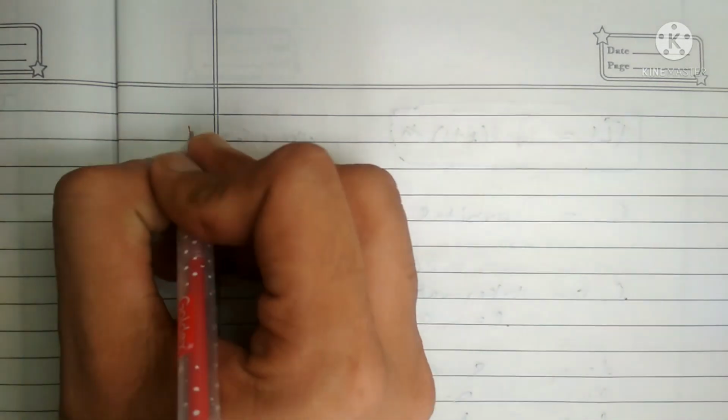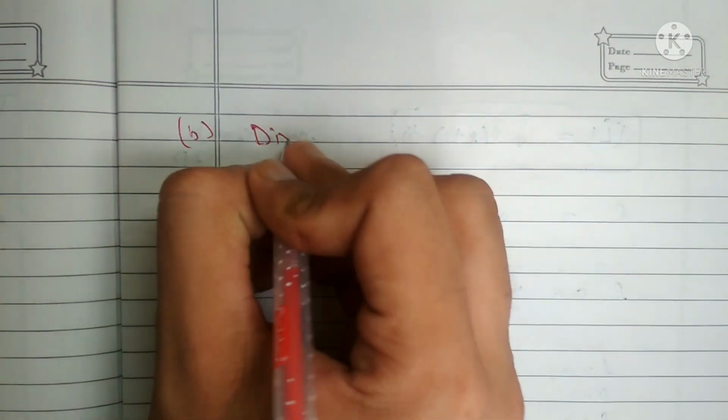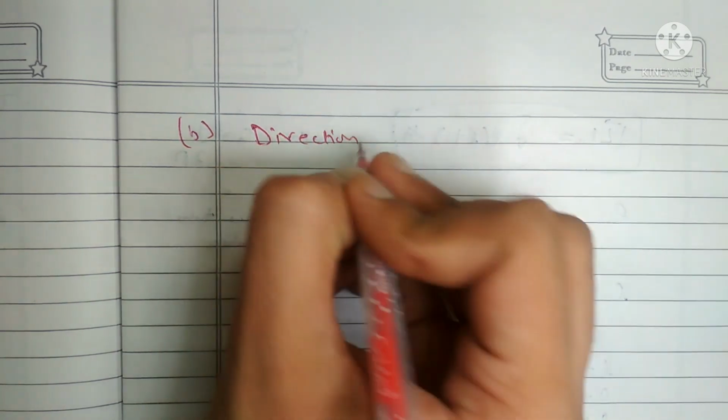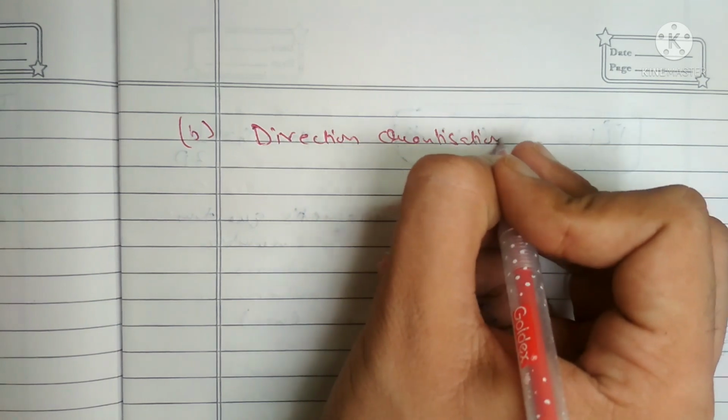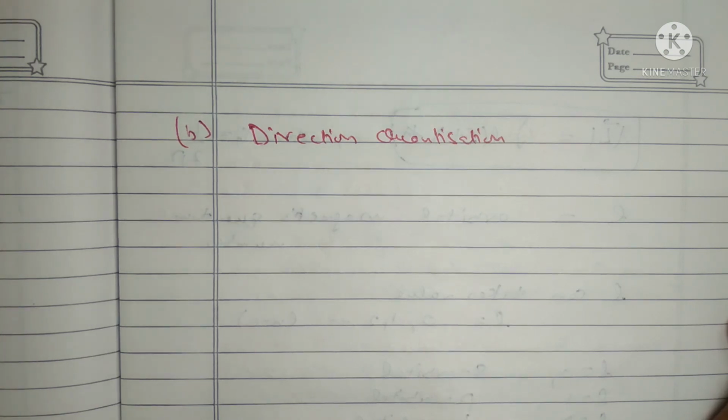Now the second case is direction quantization. Now the first question arises: can the electron revolve around the nucleus in any orbital plane? The answer is no. The direction in which the electron revolves around the nucleus is restricted by the quantum numbers, and these restrictions are called direction quantization. Okay.